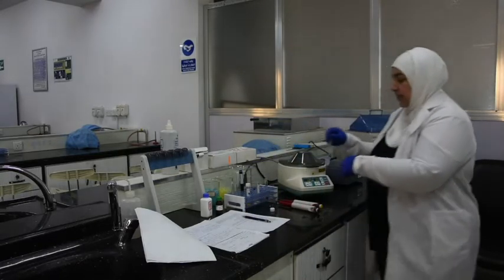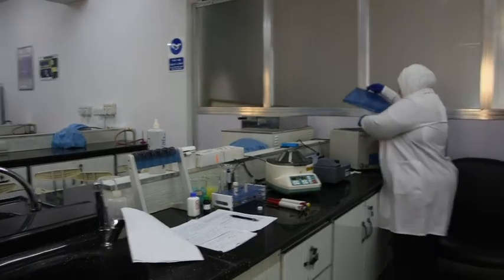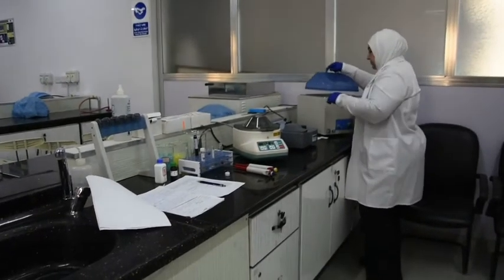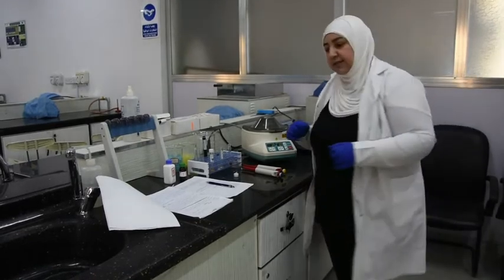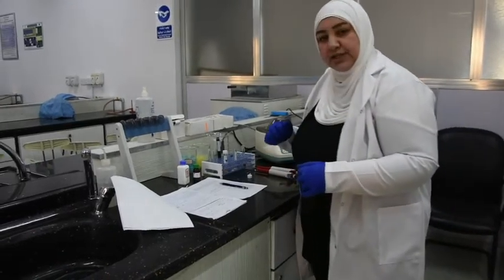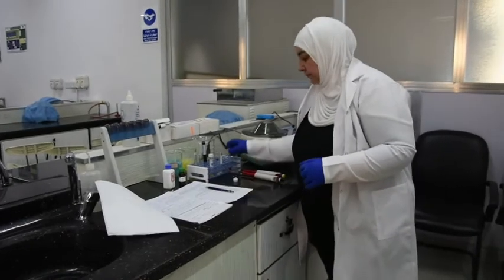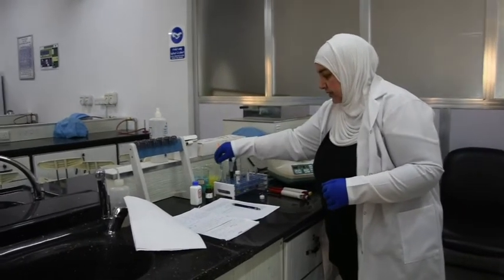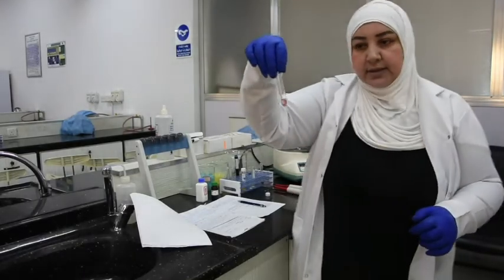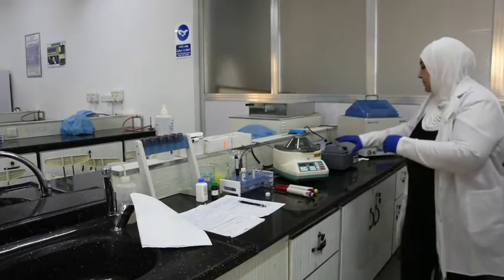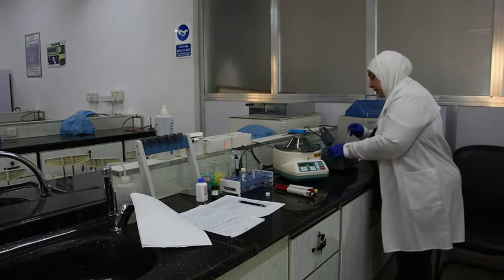Mix, and we need 5 minutes in the water bath. After 5 minutes, we see the change in the color, like this.